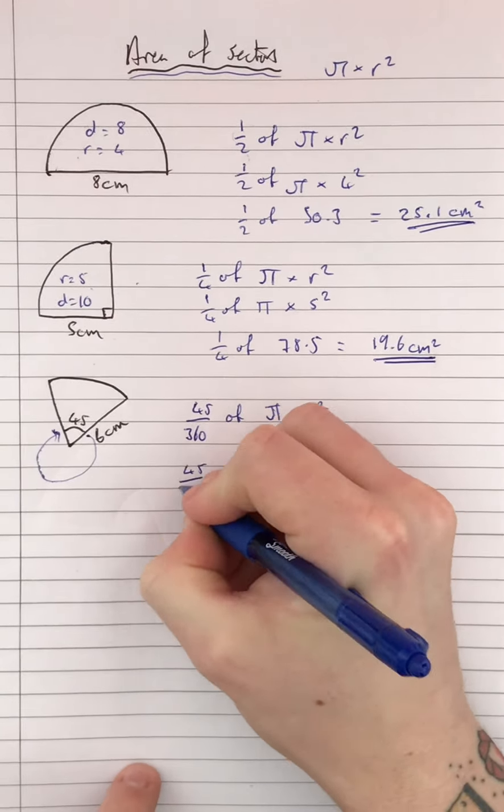Again, guys, I've forgotten here, but just radius is 6, diameter is 12. It's always good to get those written down, okay? It means that you're less likely to make errors. So I'm just going to use my calculator to work out pi times 6 squared. So that's going to be 113.1.